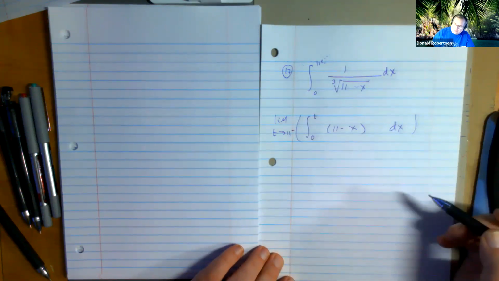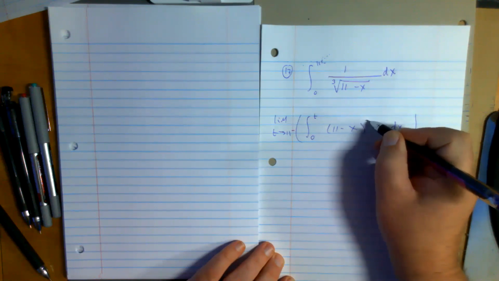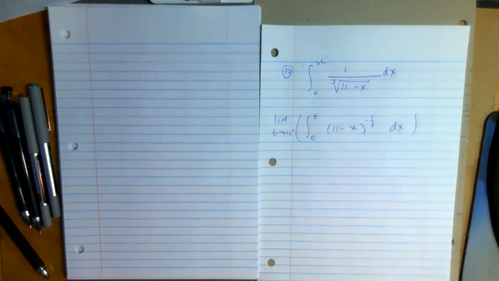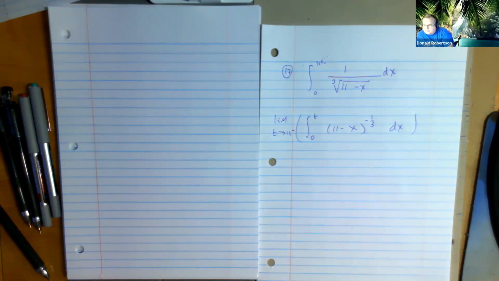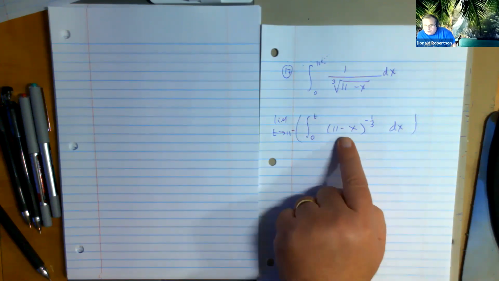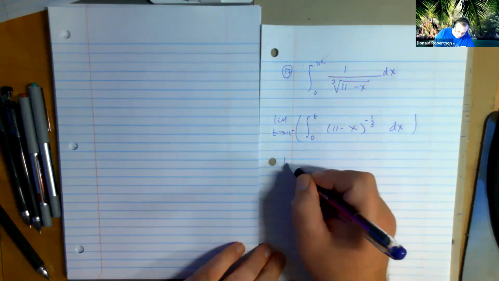One over a cube root. -1/3. Agreed. Everyone agree on that? Now, you can do this as a u sub. If you choose to do it as a u sub, it will be u equals 11 minus x. U subs are great and do them if that's what you feel comfortable with, but I'm going to do the linear shortcut method again. Mostly because it's quicker.